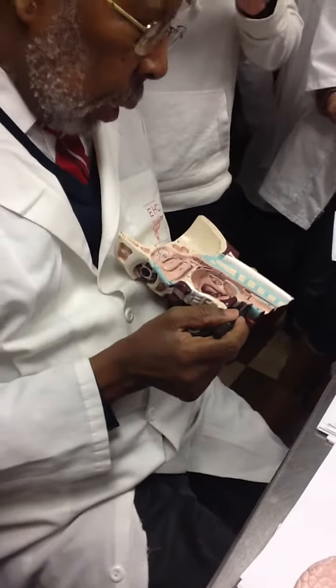Leading from the larynx is the trachea. Now, there is hyaline cartilage that protects the trachea. As I said, you have the tracheal cartilages.